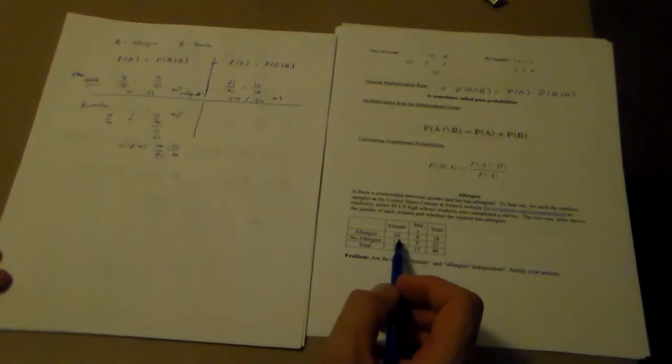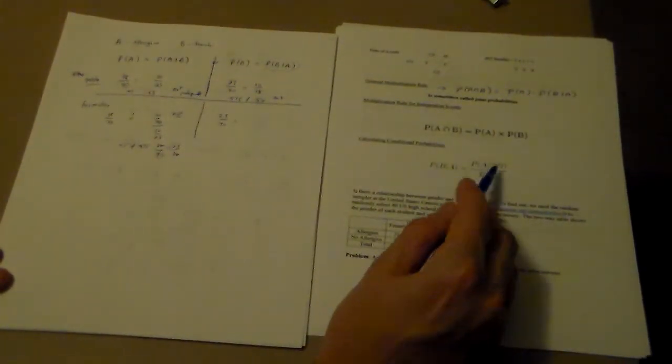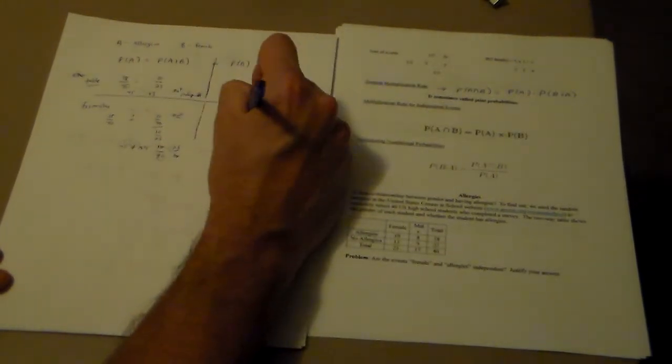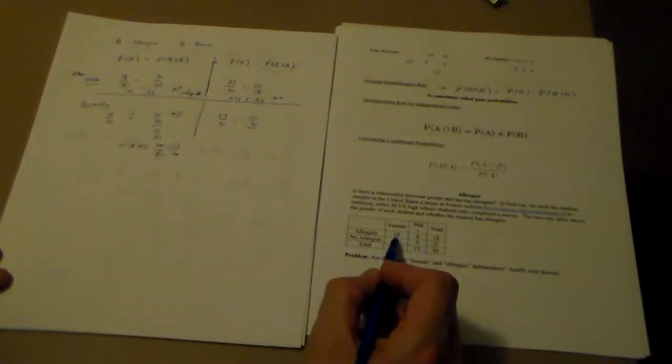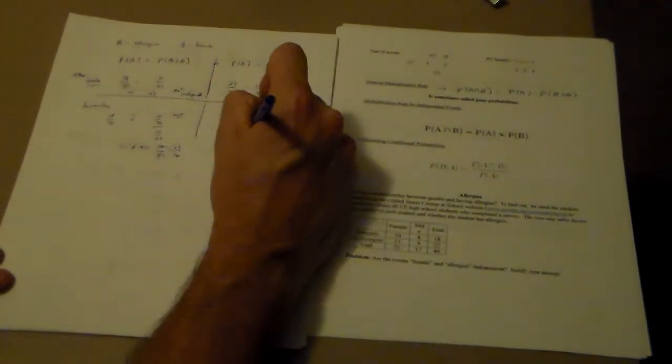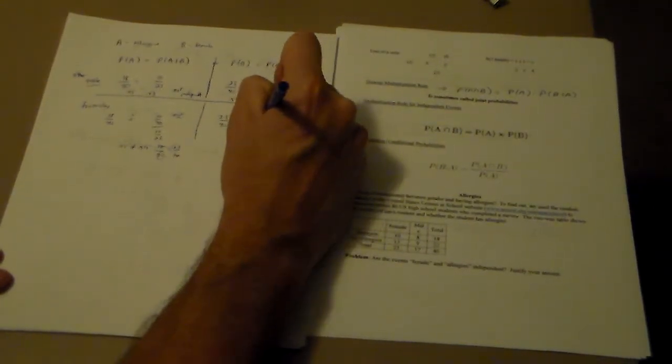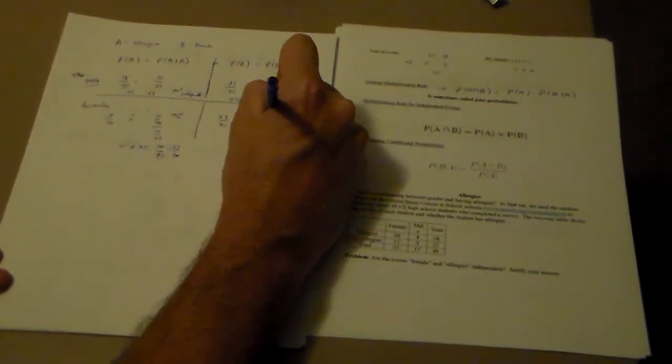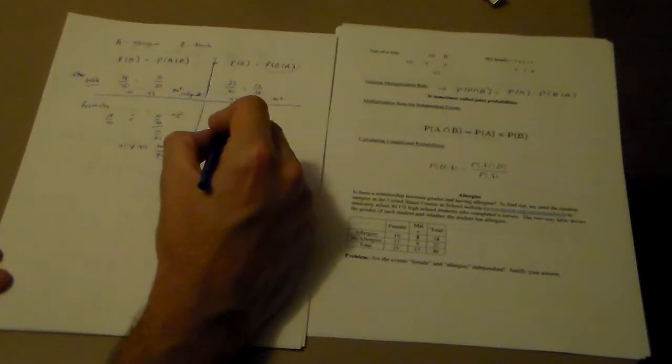So if I did this one, probability of B, that's females, 23 out of 40. Is that equal to this? The letters are in the same order as this. Probability of A and B, again, that's our 10 out of 40. That's my numerator, divided by the probability of A, and that's allergies, which is 18 out of 40. So I multiply by 40 over 18, and I get 10 over 18, and we know that's not equal to that.